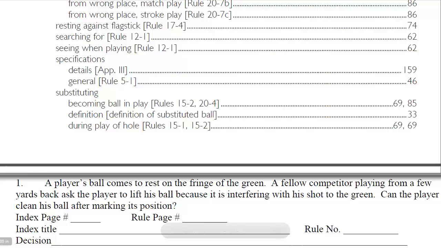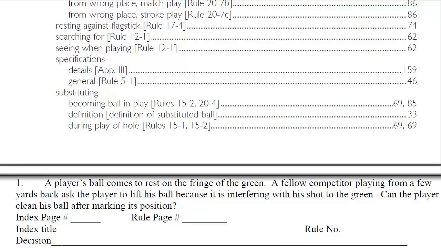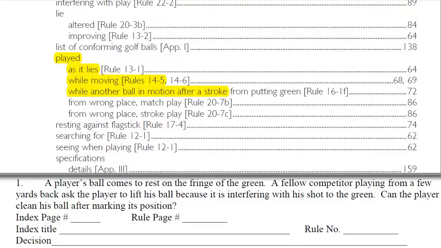So if you look at the worksheet, we're looking for a few answers down here. The index page, the rules page, the rule number, and the index title are the items that we're looking for in this. So we're going to go back to the index and look for keywords. What are keywords in this situation? We're really cleaning. Clean the ball is what we're looking for. So let's say cleaning, clean. We're looking for ball. So we're in ball here.